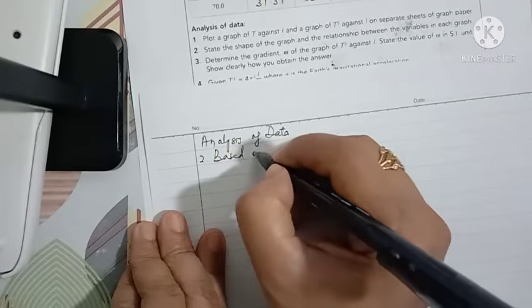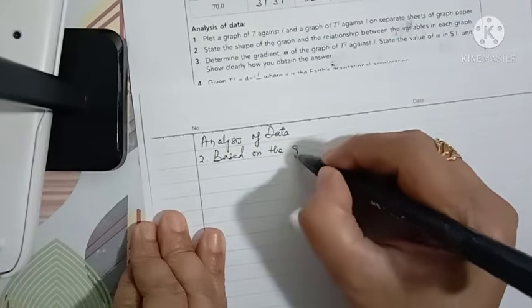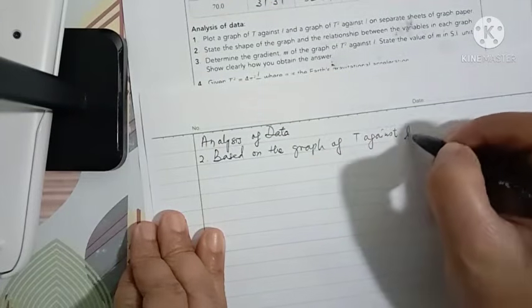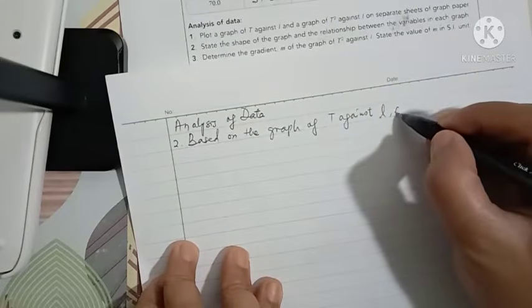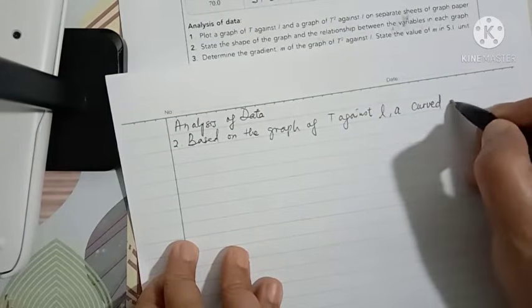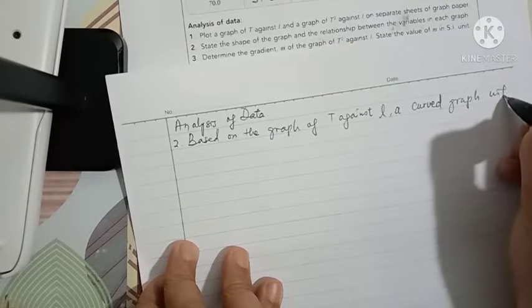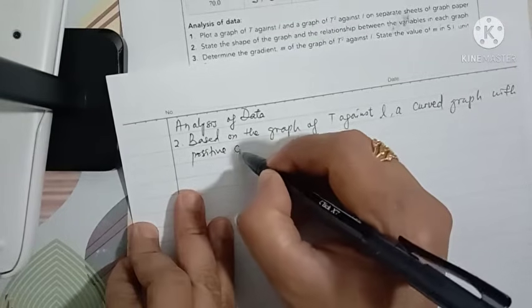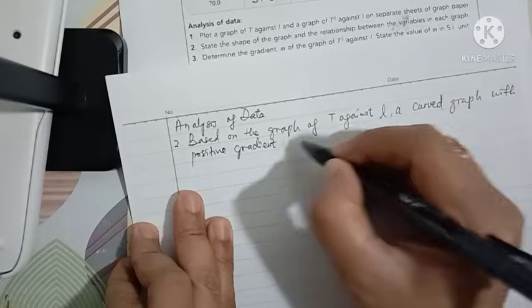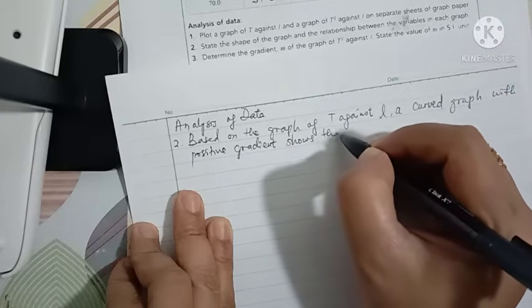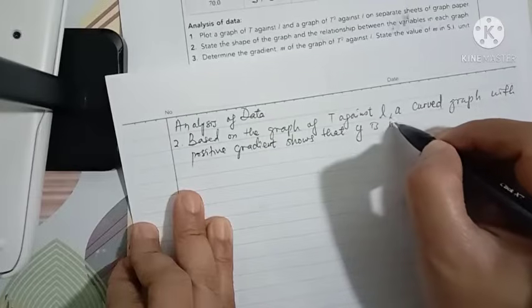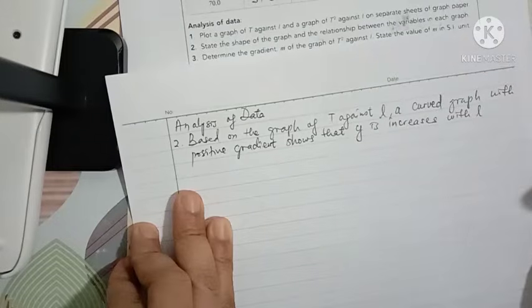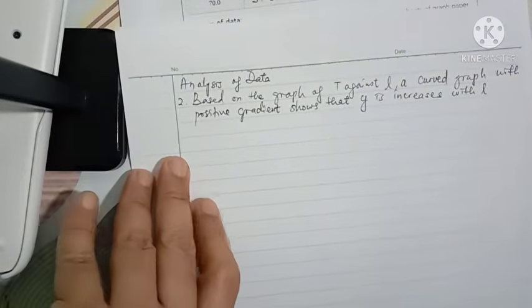Based on the graph of T against L, a curve graph with positive gradient shows that T increases with L.